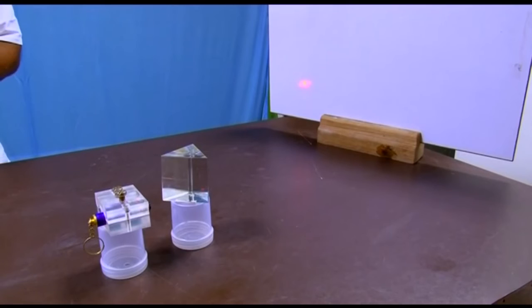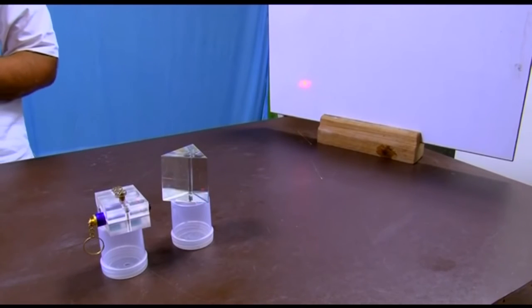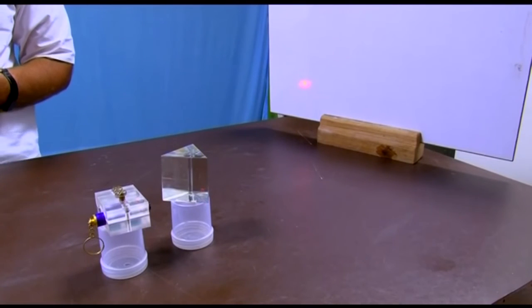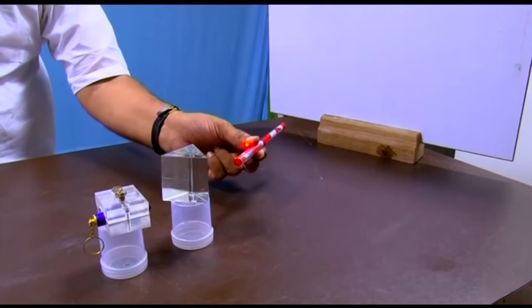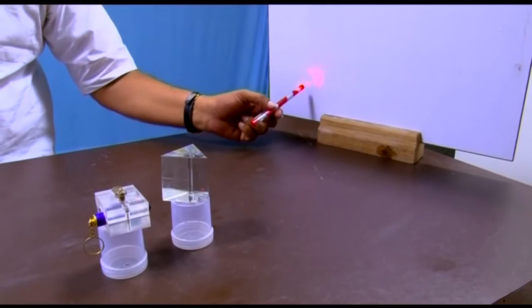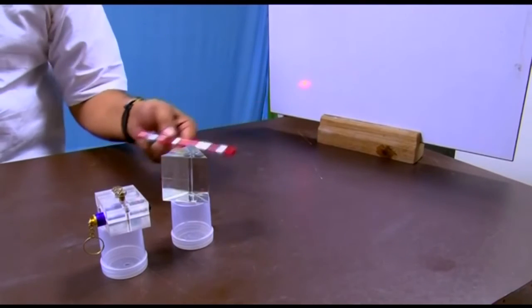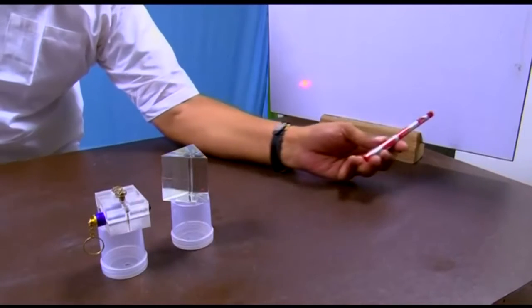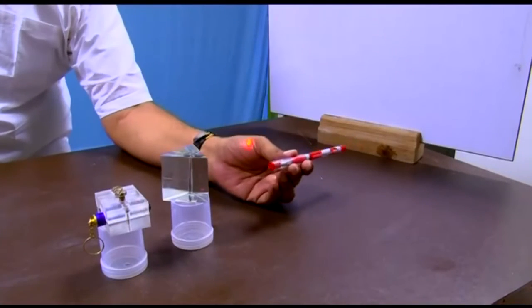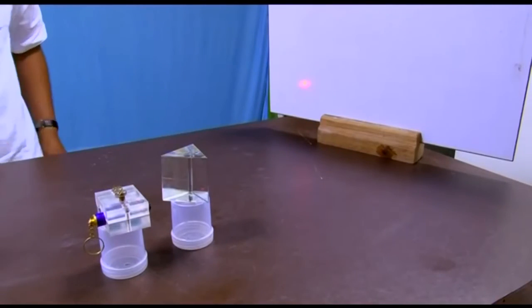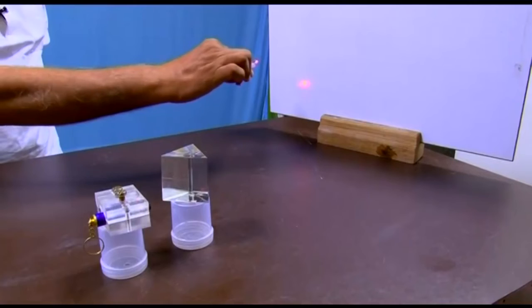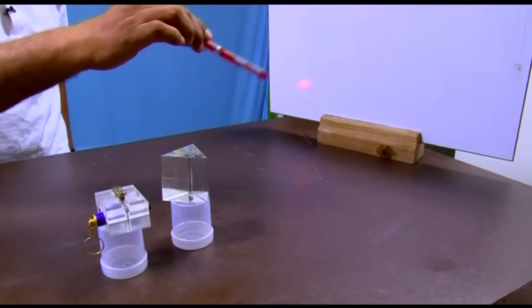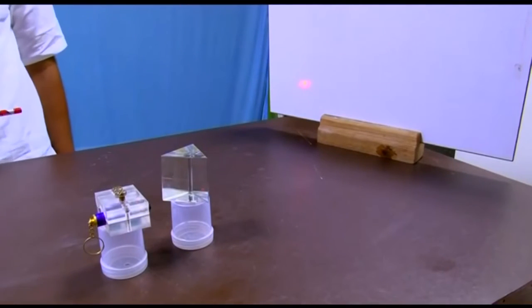You can measure this angle of deviation. What is that? The final ray is going in this direction and falling here. The initial ray, when the prism was not there, was going straight and falling somewhere here. So the angle between this initial direction and this final direction is the angle of deviation.